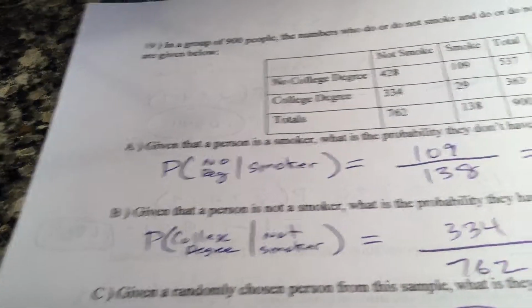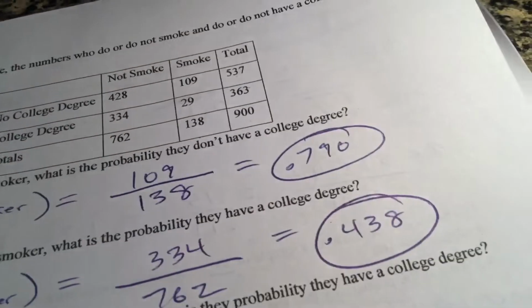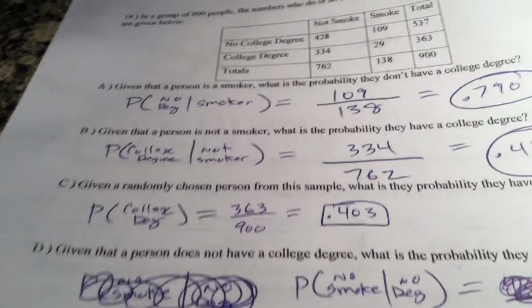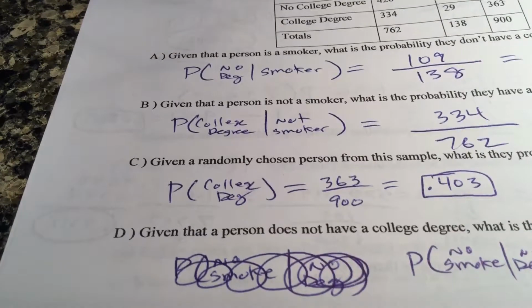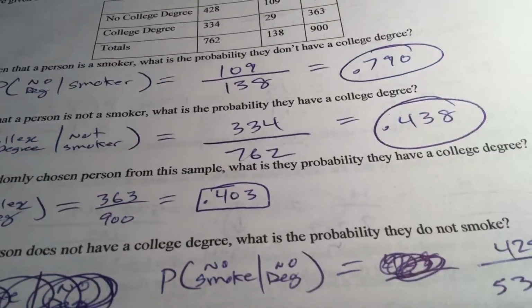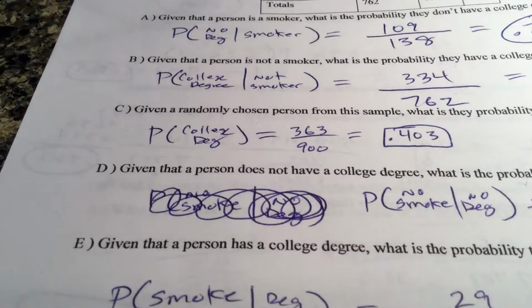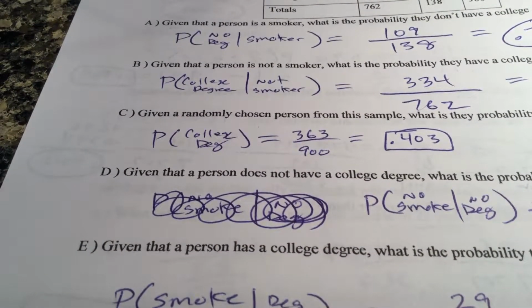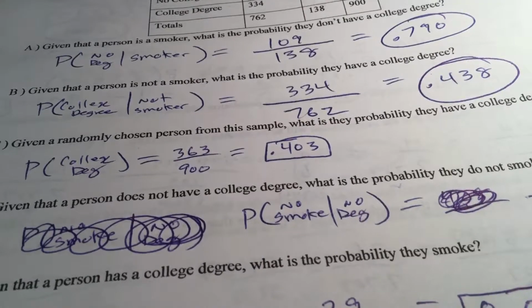Number 19, got some conditional probability. There it is. So the smoker is the denominator, no degree and smoking is the numerator. I'm going to go through this kind of quickly, but again, notice the statement I wrote. You're going to have to write that too. Not smokers is the denominator, not smoking and college degrees is the numerator. Just what's the probability they have a college degree? So college degree over total.